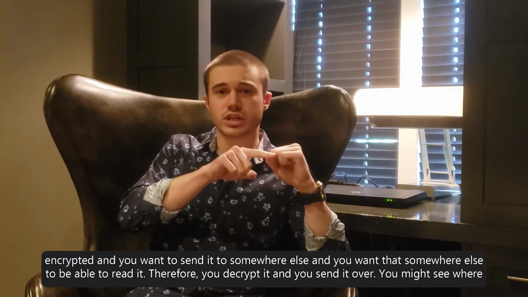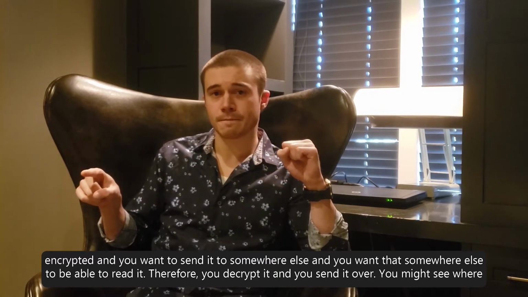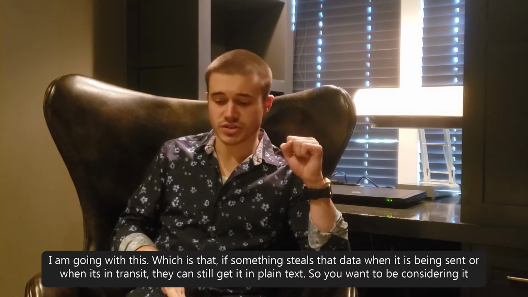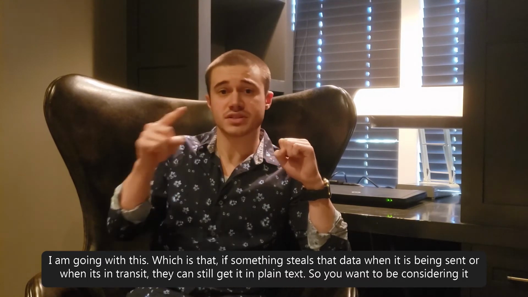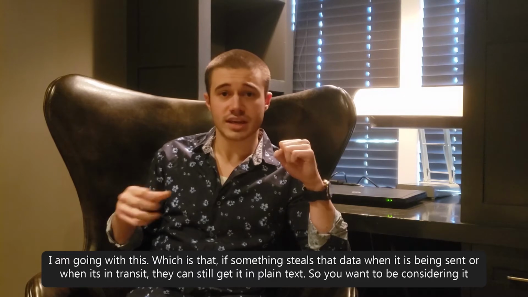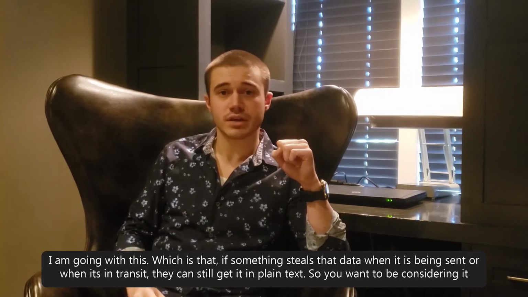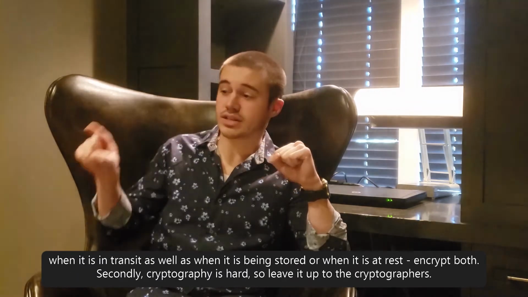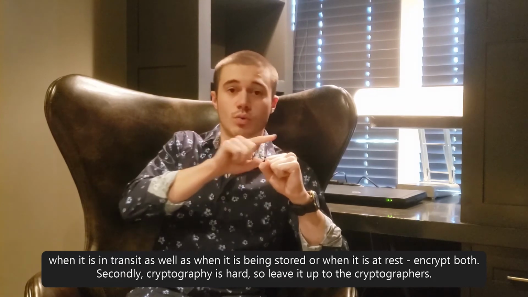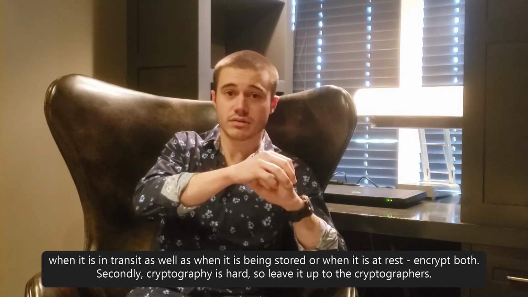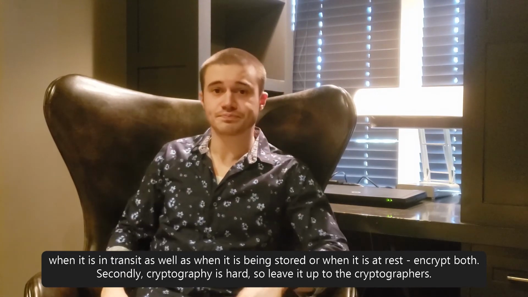Therefore, you decrypt it and you send it over. You might see where I'm going with this, which is that if something steals that data when it's being sent or when it's in transit, they can still get it in plain text. So you want to be considering it when it's in transit as well as when it's being stored or when it's at rest. Encrypt both.